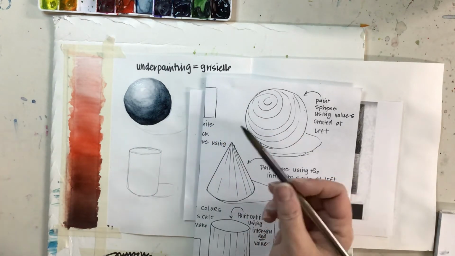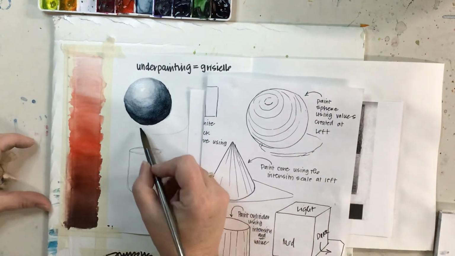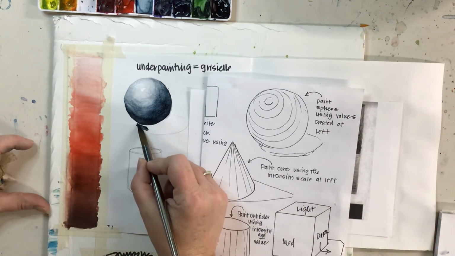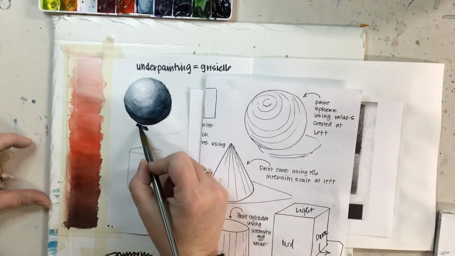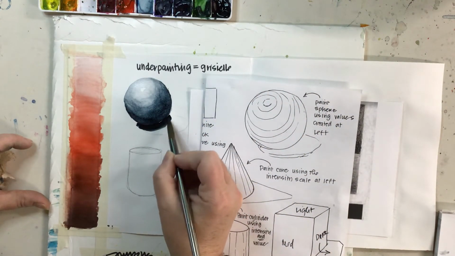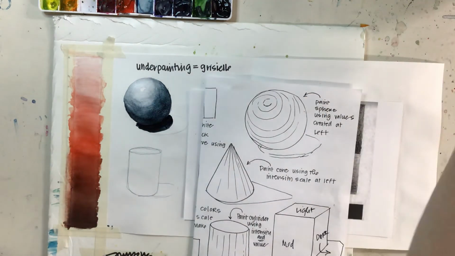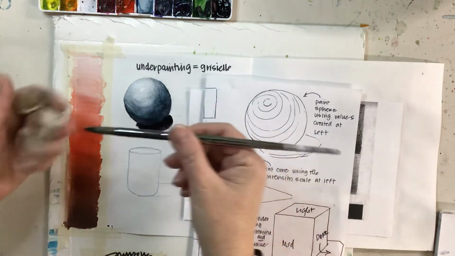And ta-da, you can see I used just that one stripe of paint. Everything else was just me moving the paint, and I can do my last step here now, and I can add my shadow under my sphere. I can soften that shadow now as it moves away from the sphere.